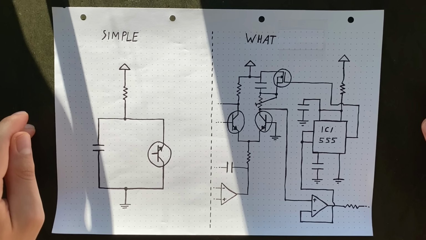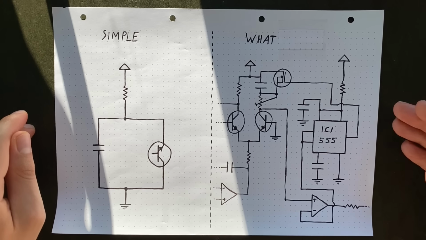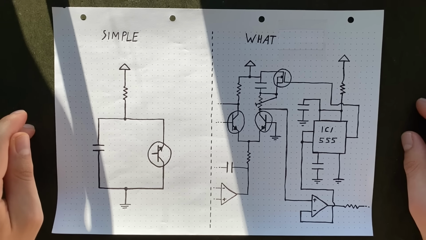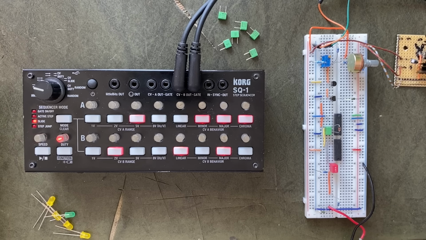So once I found my way around this stuff, I was curious to see if I could cobble together a kind of baseline VCO, as simple as possible while still being musically useful. And here's what I came up with.